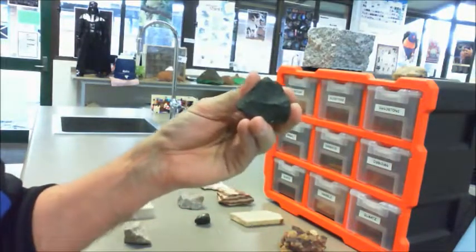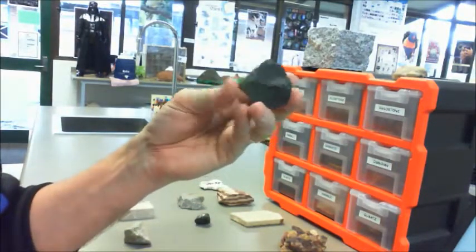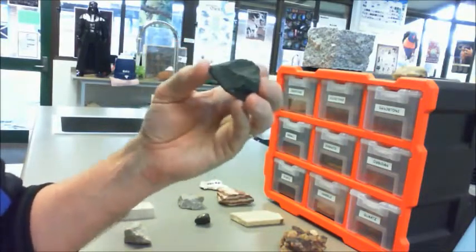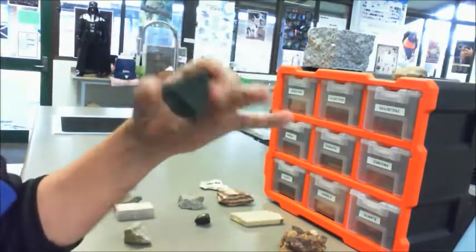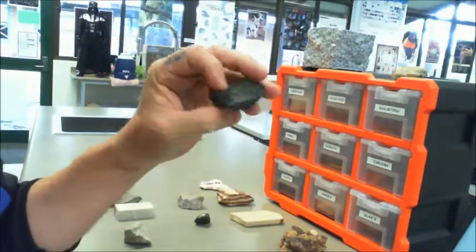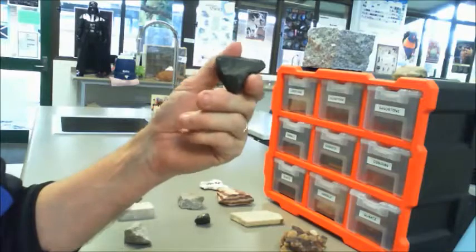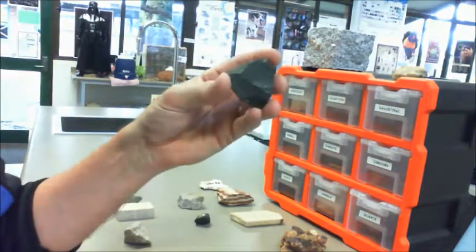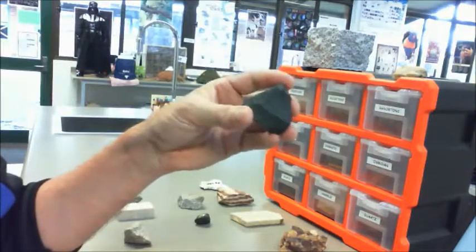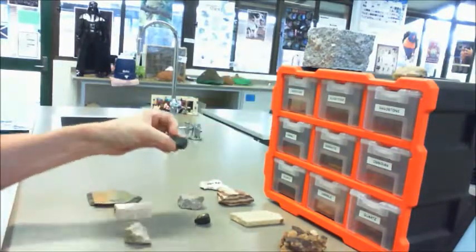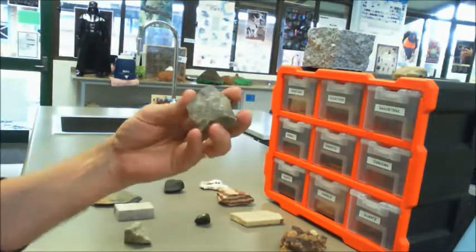This is what we call an extrusive igneous rock, which means that it cools above the surface of the Earth, so on the surface above it, not underneath it. So it's got very small crystals, because the size of the crystals is determined by the way that it was cooled. The fact that it cools quickly means you end up with a small crystal size.